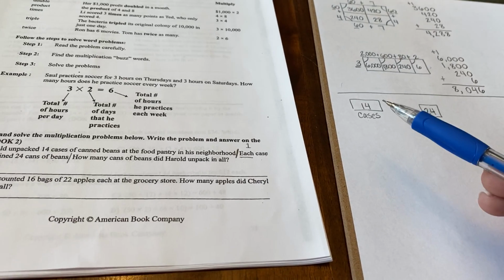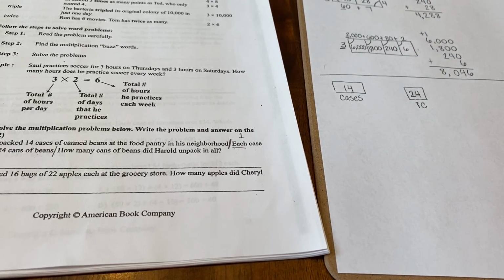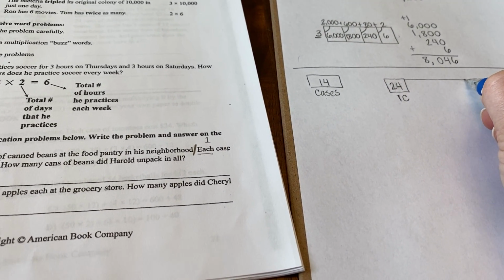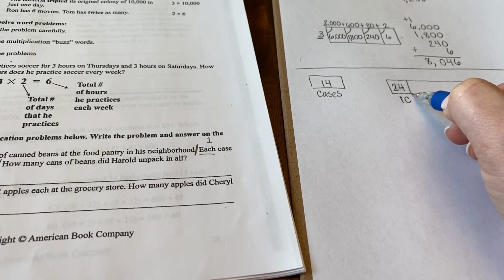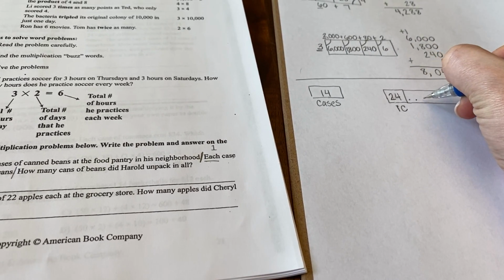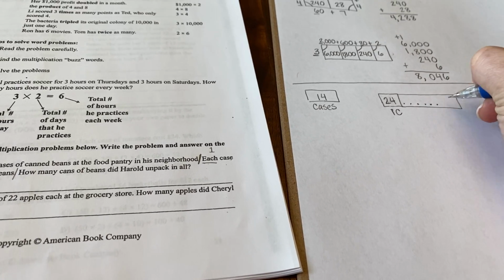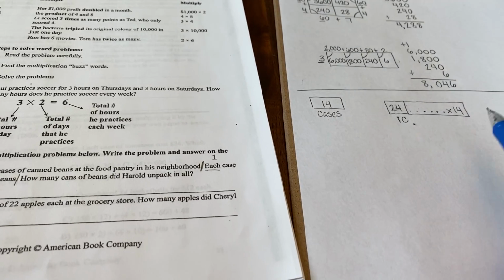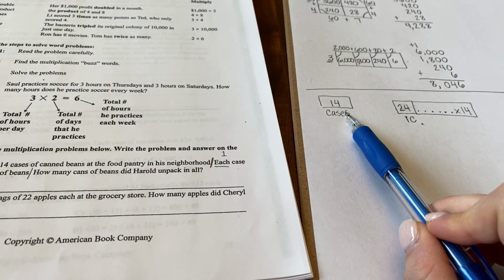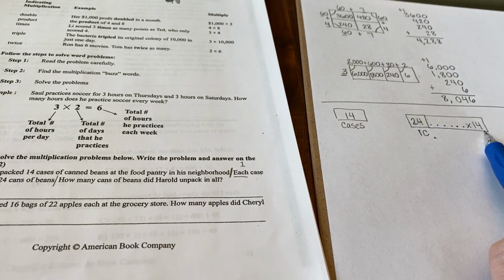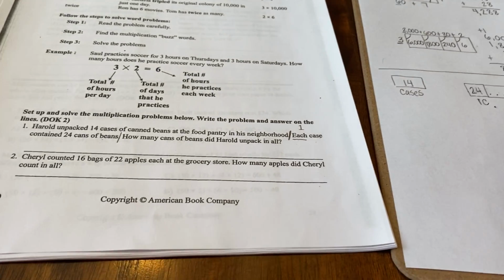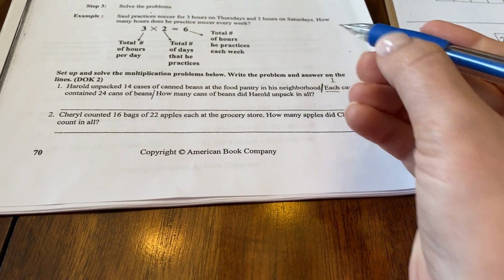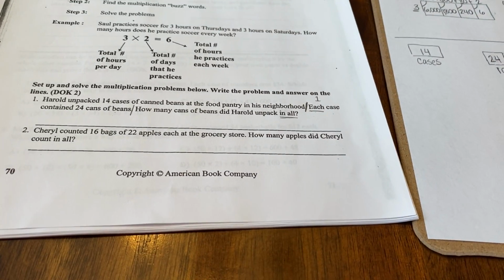So if you think back a while ago, remember when you have a ton of boxes to draw, what we're going to do is draw one large extended box, and we know that we have to multiply this by 14, because we have 14 cases. So one case with 24, but we have 14 cases. And then the question is asking us how many cans of beans did Harold pack in all? So again, this in all should tell you that you're solving for a total.